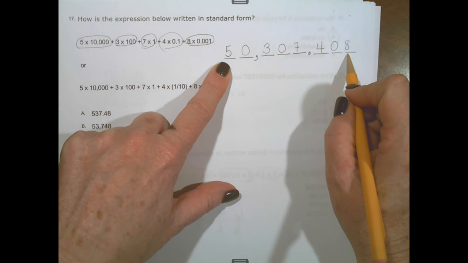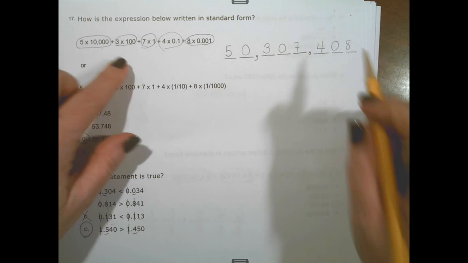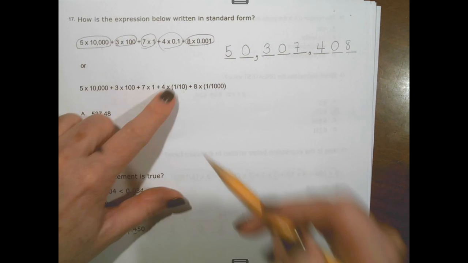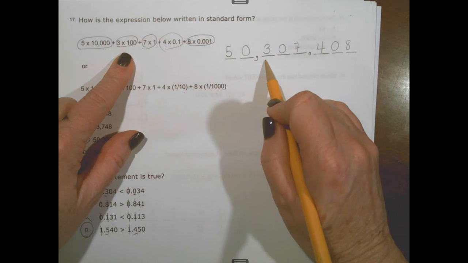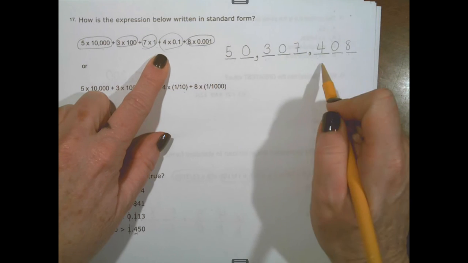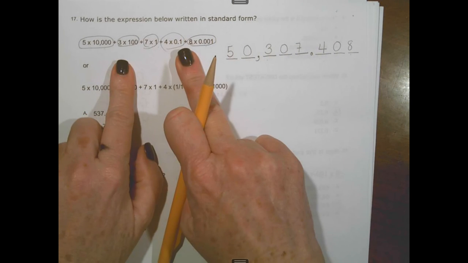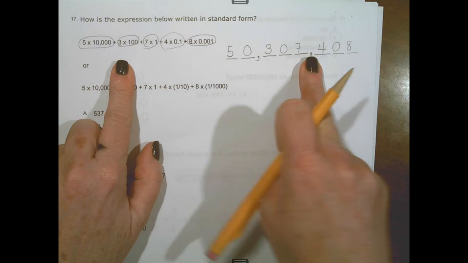Now, in this particular problem, I could pick either one. I just chose this one at the top. It's the same. Some have decimals. These have fractions, naming the decimal parts. 3 goes in the hundreds place, a 7 in the ones place, a 4 in the tenths place. So I had 3 zeros that I needed to put into that number. They're not mentioned in the expanded form because they have no value, but I need to know to put them in my number, 50,307 and 408 thousandths. Number 18, I want to know which of these is true.